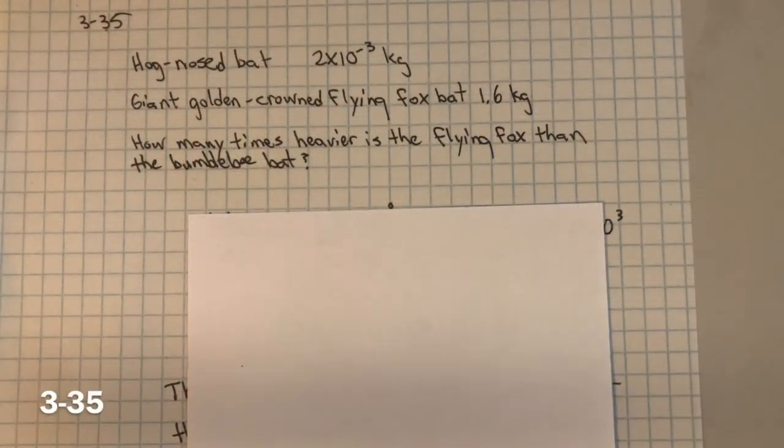For number 335, we need to estimate how many times heavier a flying fox is than a bumblebee bat without using a calculator. They had some distractors in here, which was giving the wingspan of each of the animals.